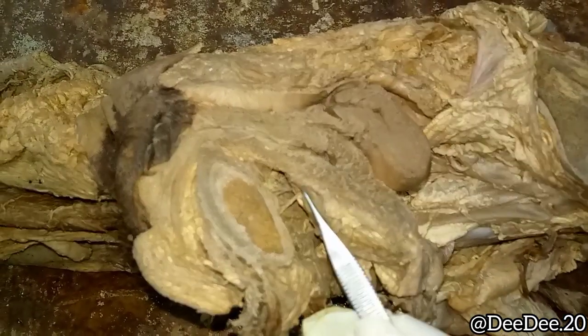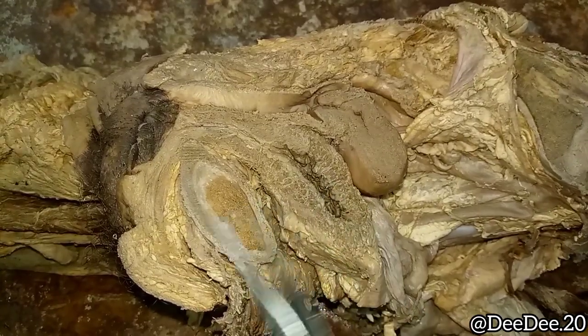This is a retropubic space, behind the pubis and in front of the bladder.